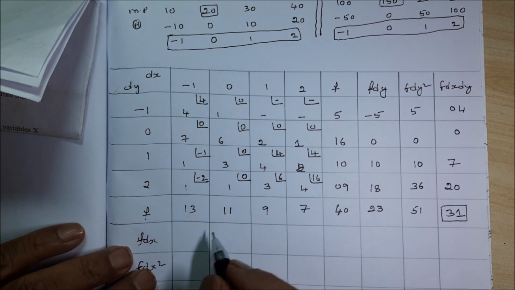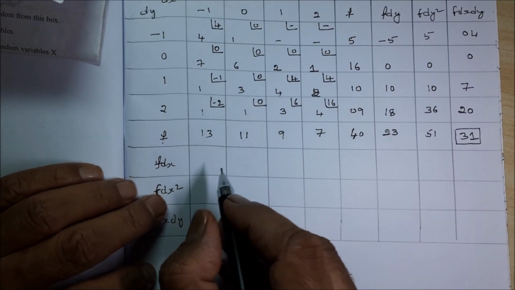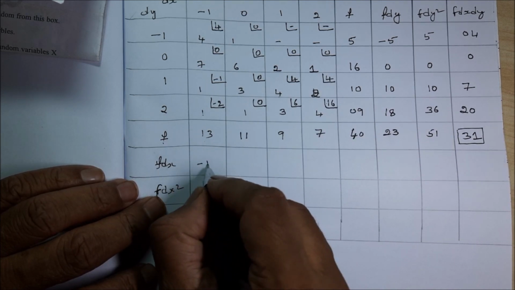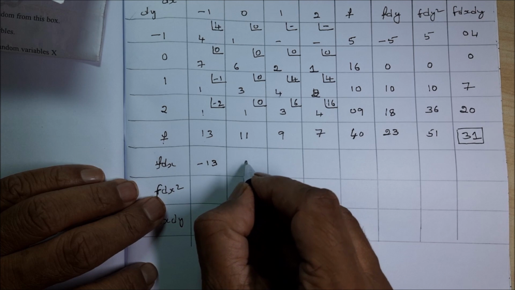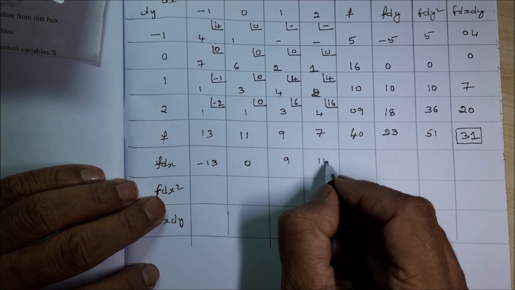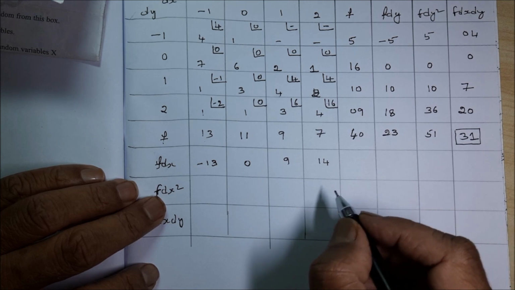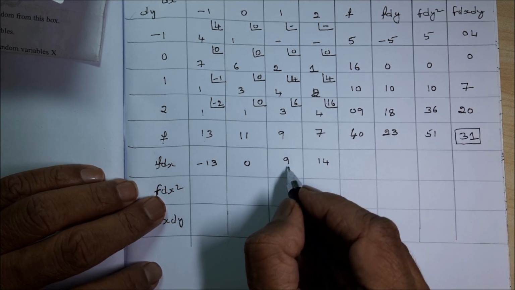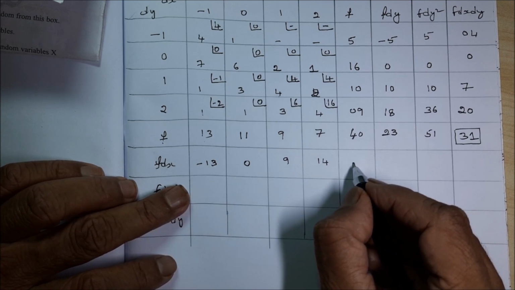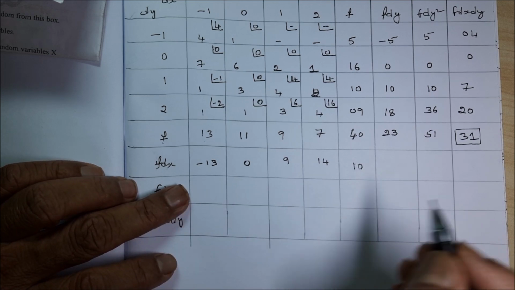Now in the similar fashion, it should be done for the other one also, right? I will write it, you will come to know that the same procedure you follow: minus 13, 0, 9, then 14, 9 and then 14. So 14 plus 9 is how much actually? 23, 23 minus 13, how much actually? 10. Very simple.